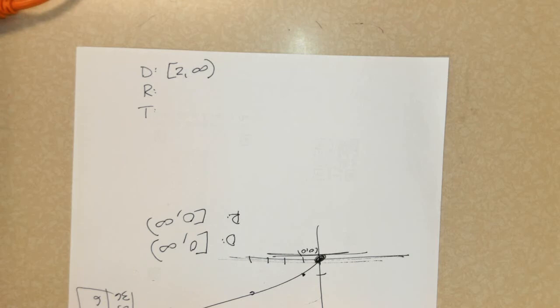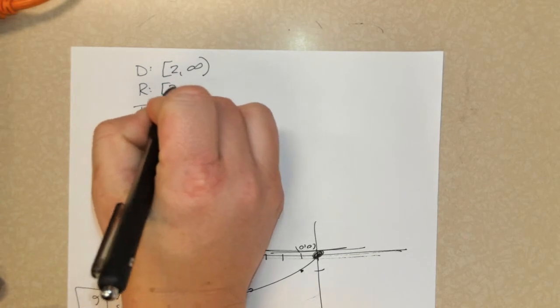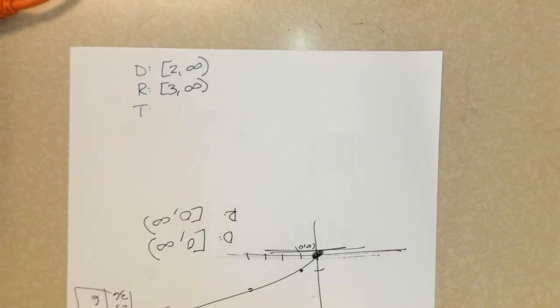The range has been shifted up 3, so it starts at 3. There's no limit how high it goes. And then in any order, you would list this off. In any order. Order does not matter. So we'd say things like shift up 3, shift to the right 2, and stretch by a factor of 5.